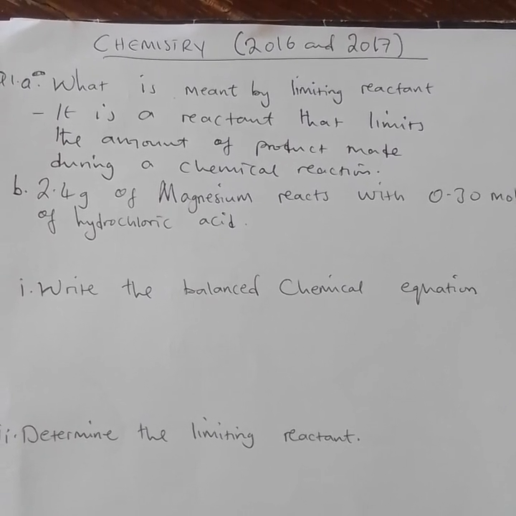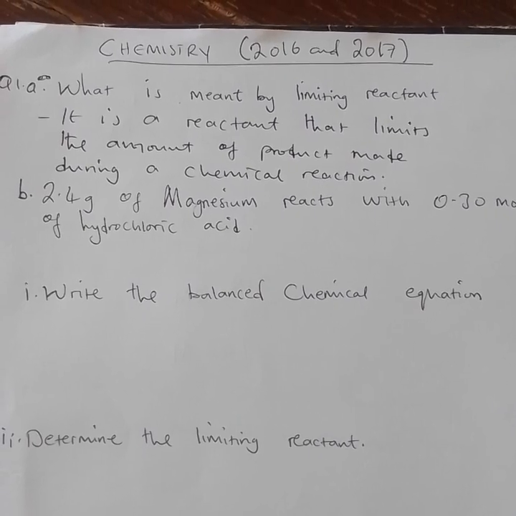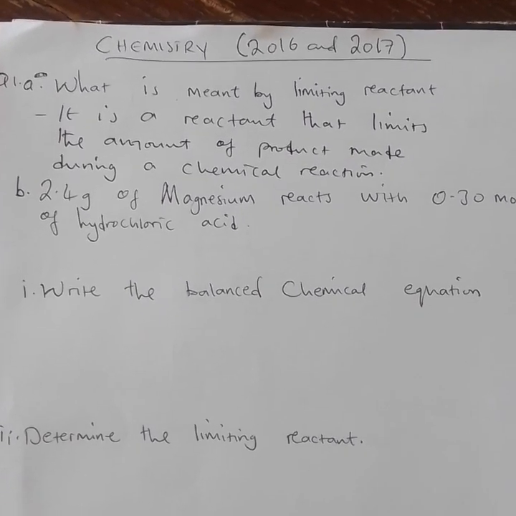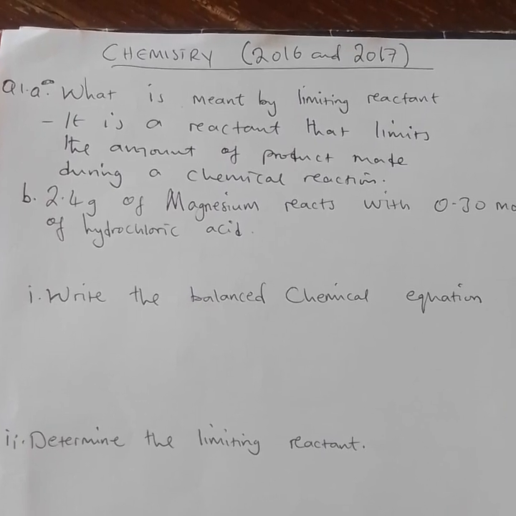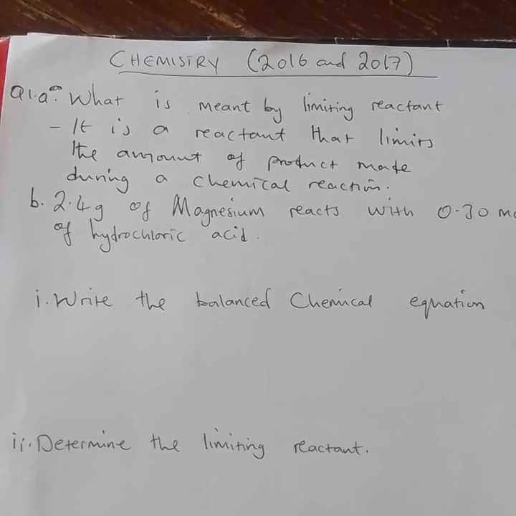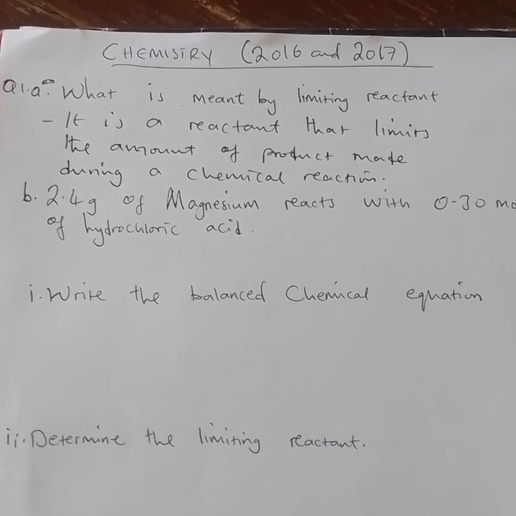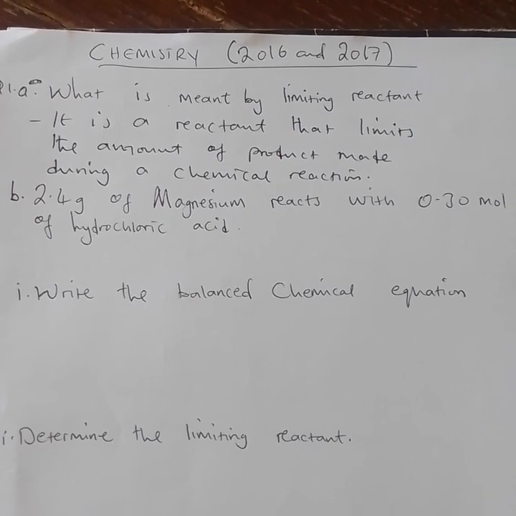If you know the symbols, and you have an idea of what happens when two different elements react, then you'll be able to predict the products formed.